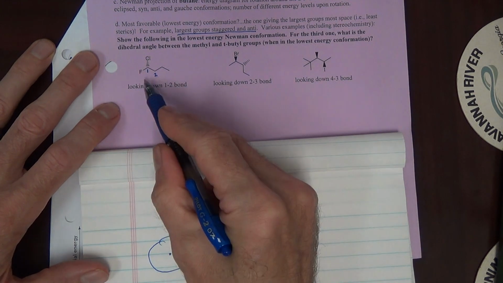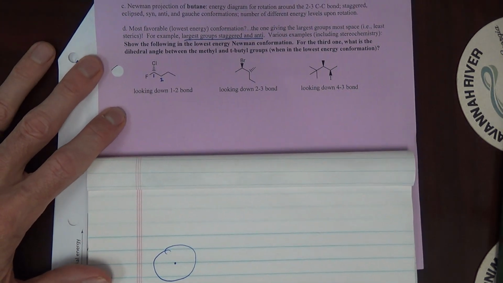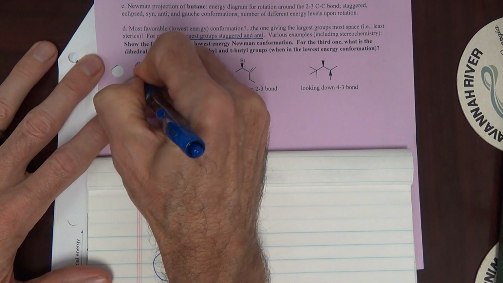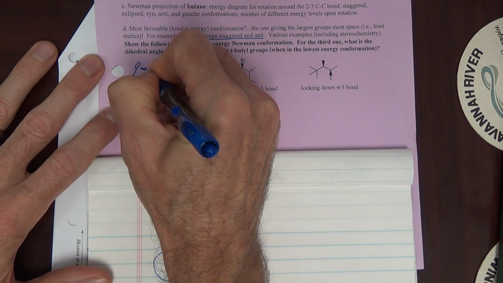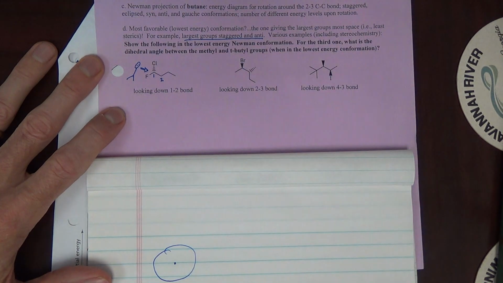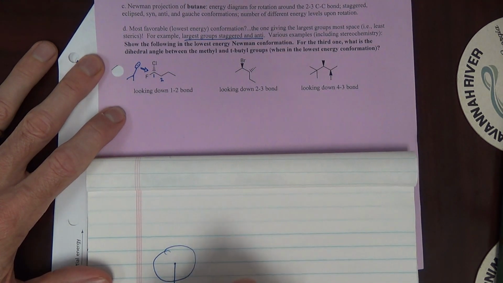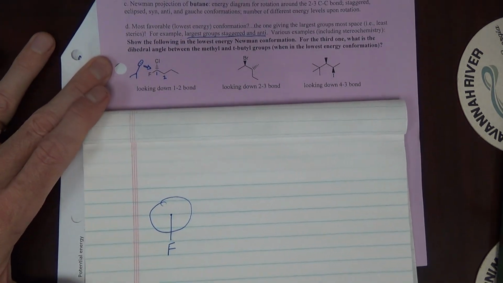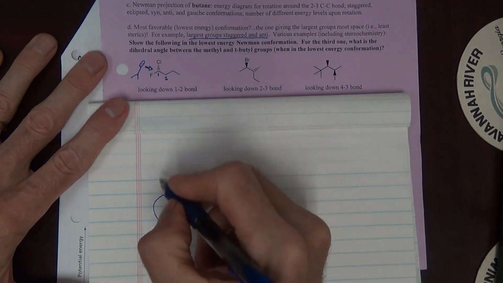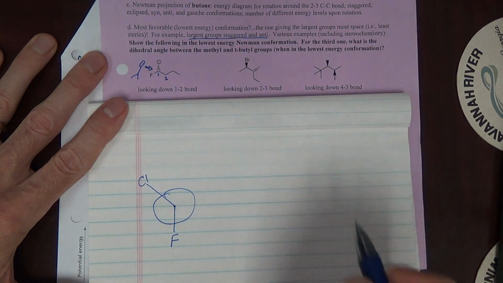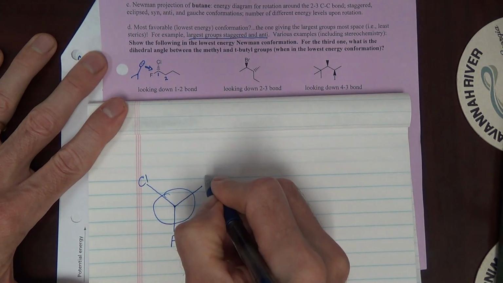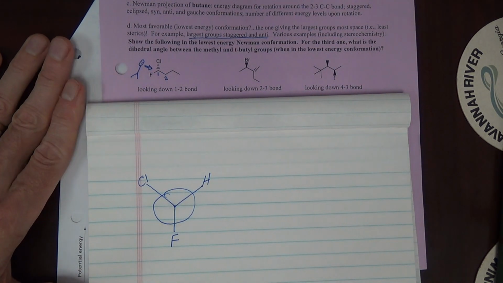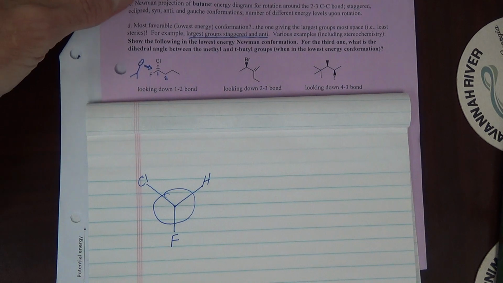The way I'm going to do this, I'm going to draw it as I see it. Then I can rotate it if I need to. I'm going to pretend like I'm looking down the 1,2 bond. See, carbon 1 coming straight down is the F. Coming to the left is the chlorine, and there's an undrawn H on carbon 1 coming this way. In Newman projections, we want to always draw in our H's. That's the front carbon.